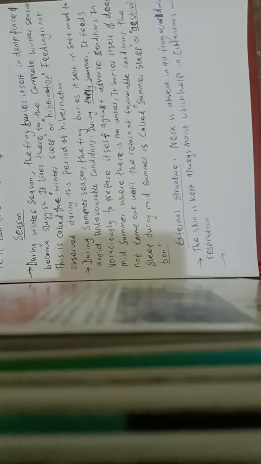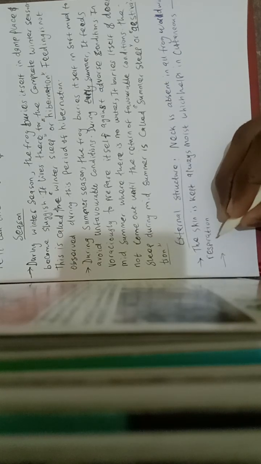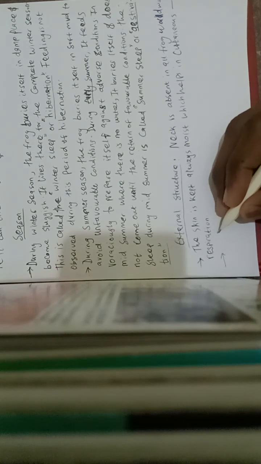So now going to the next term. The body is divided into head and trunk. I hope you understand that concept, guys. The body of a frog is divided into head and trunk.